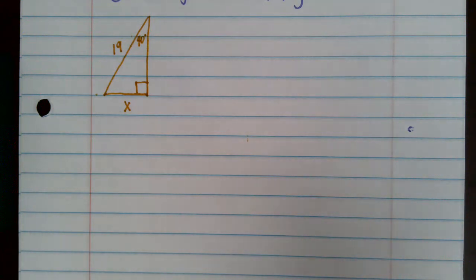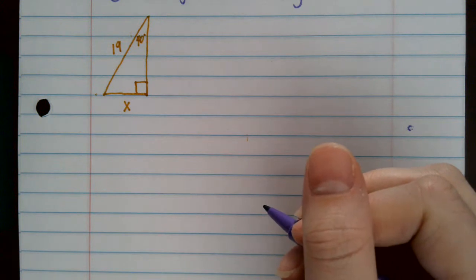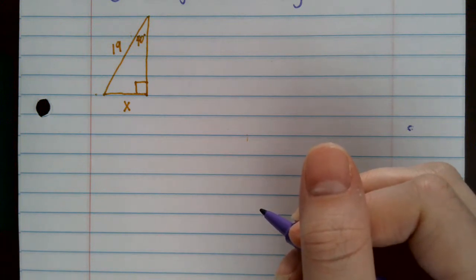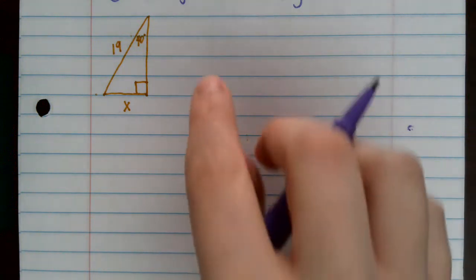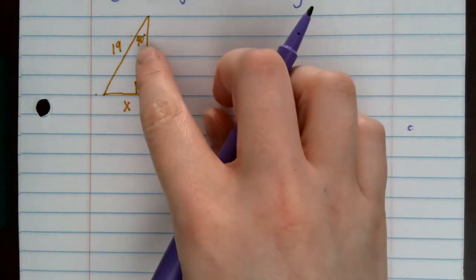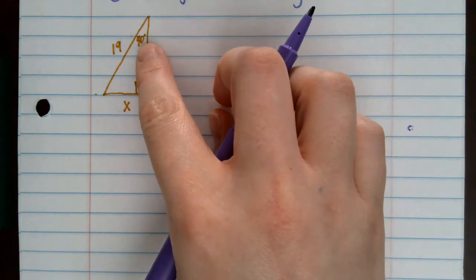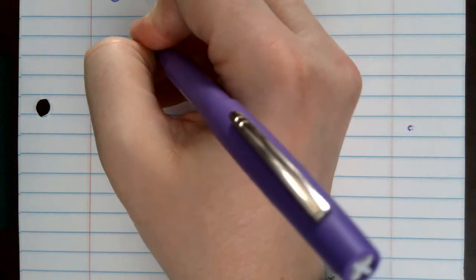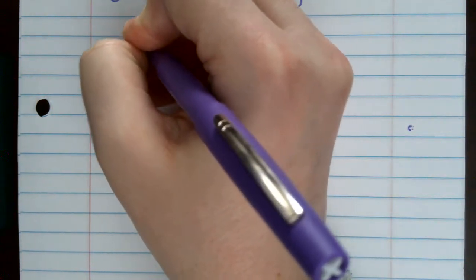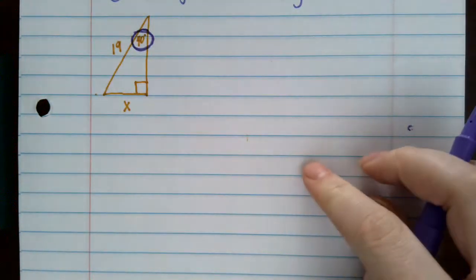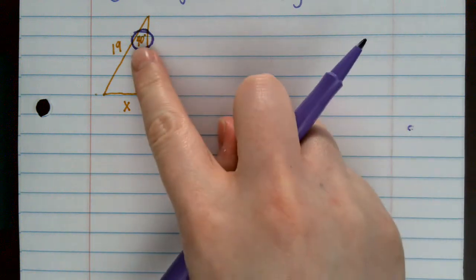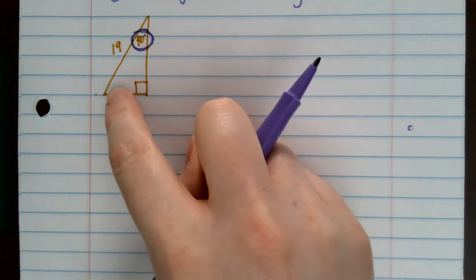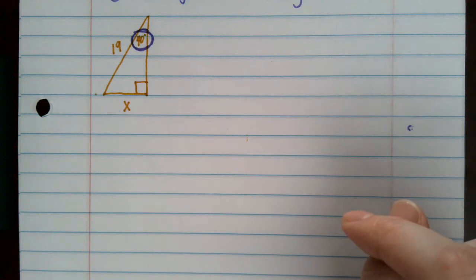And our first step is going to be to circle the angle we are using. And in the case of missing angles, we were circling the one we didn't know. In the case of missing sides, since we don't know this side, we want to circle the angle that we do know because you can't have two unknowns. So we're going to circle the angle we do know. If you know both angles, so let's say this one was labeled 40 and this one was 50, you can choose whichever one you want. Doesn't matter.